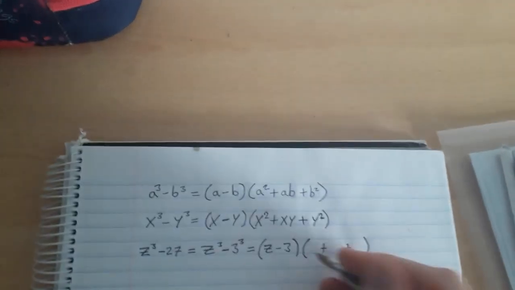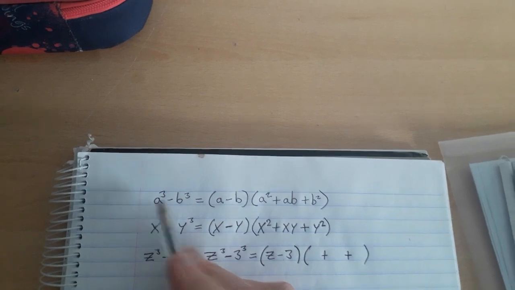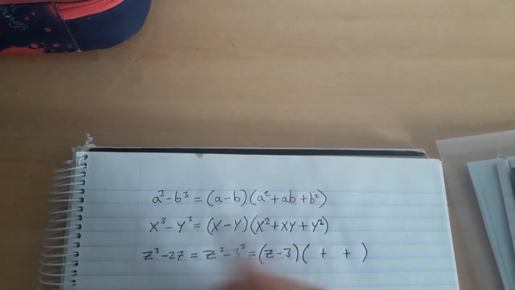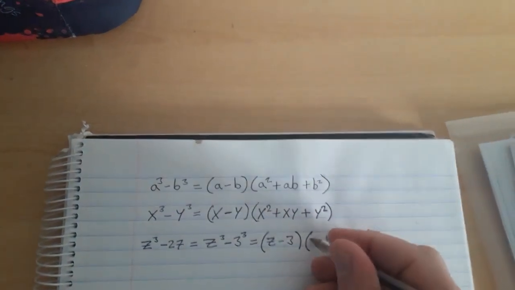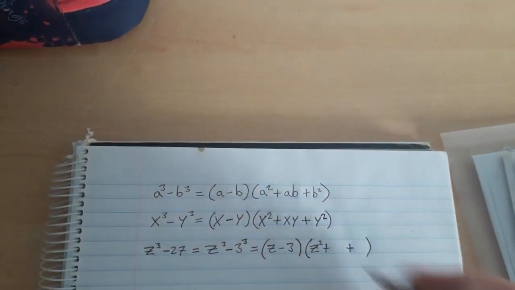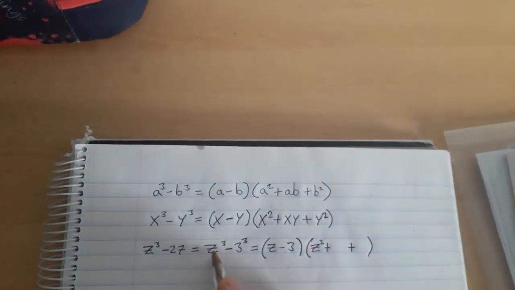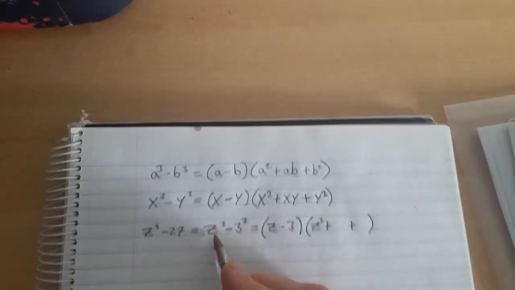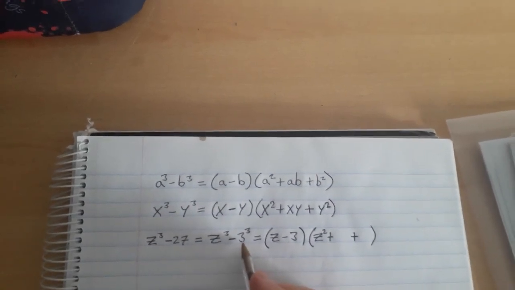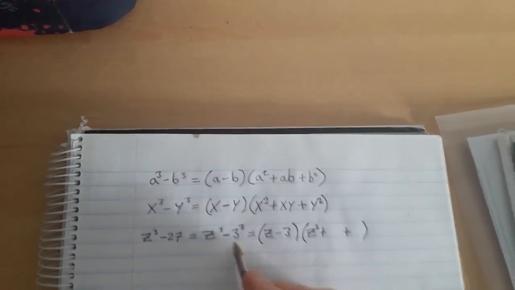The first item is going to be the first item in our original, except squared rather than cubed, so z squared. The middle part is these two items multiplied together, a z and a 3. I could say z3, but more usually in mathematics we put the number first, 3 multiplied by z, which is 3z.